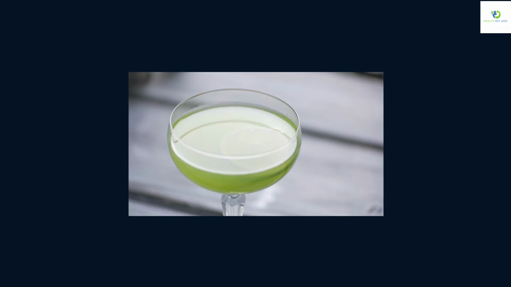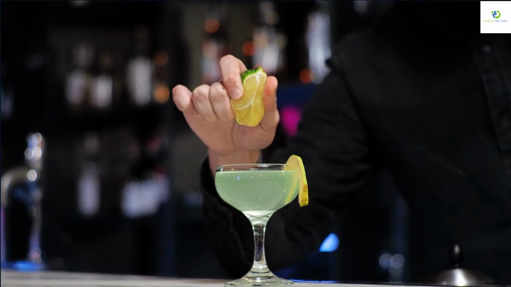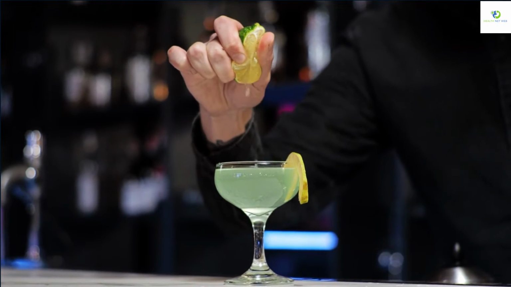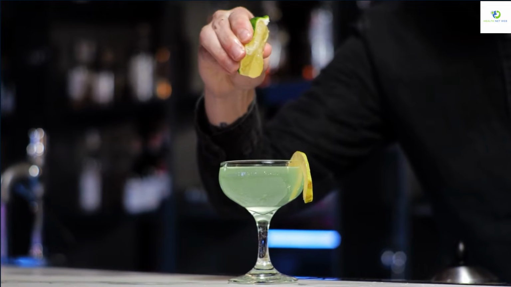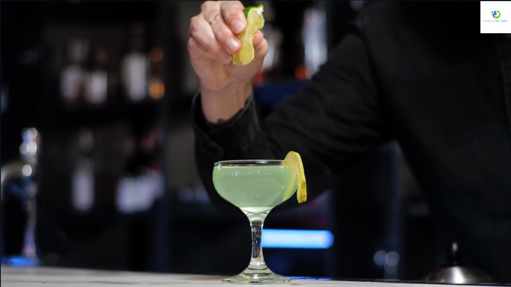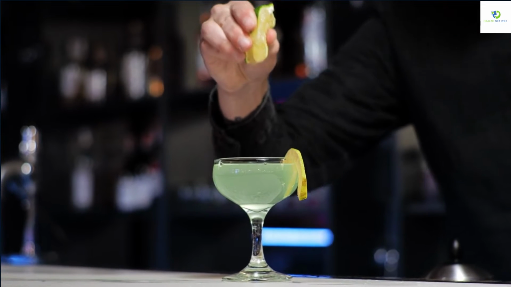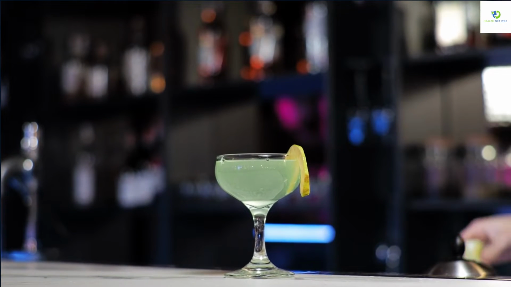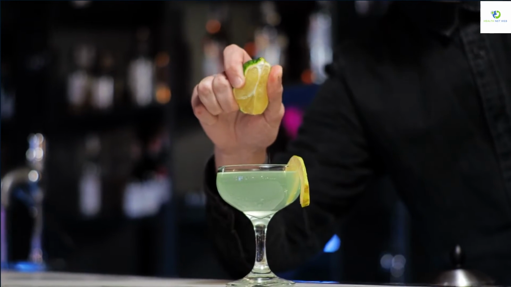Most establishments serve the drink up in a coupe glass so it looks fancy, but you can always ask for it on the rocks to make it last longer. We'll leave you with a word of warning about this drink. It's really easy to fall in love with the sweet and tangy flavor of a classic daiquiri. So be sure to sip slowly to make your drink last.